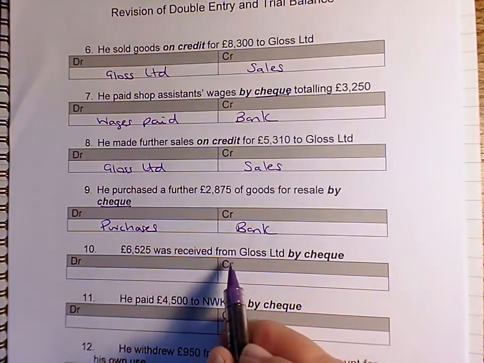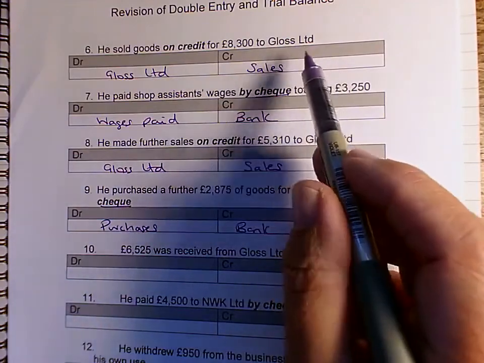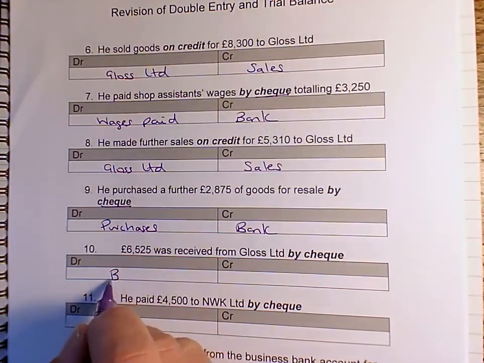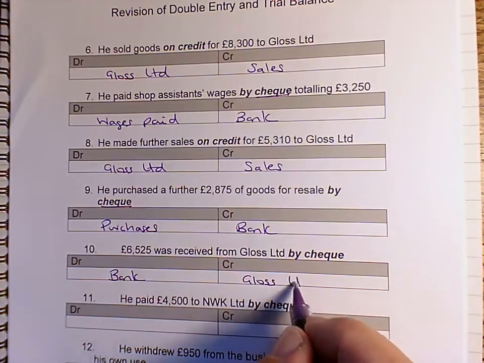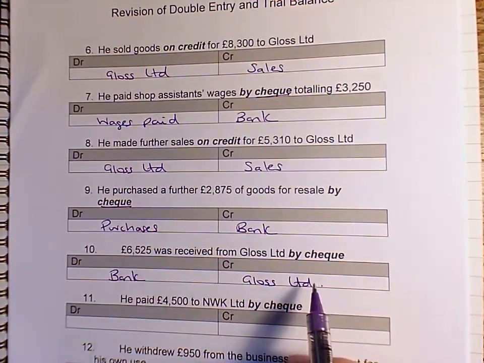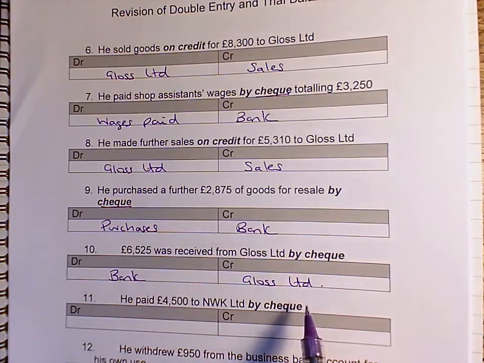6525 was received from Gloss Limited. Now, if we look up here, Gloss Limited is a credit customer. So we're going to bank the cheque, pay it into the bank account, and then credit the Gloss Limited account with the 6525. So that will be reducing the amount that Gloss Limited owes to John.